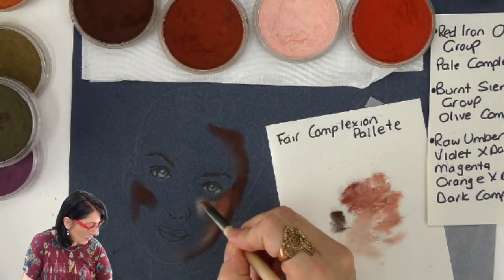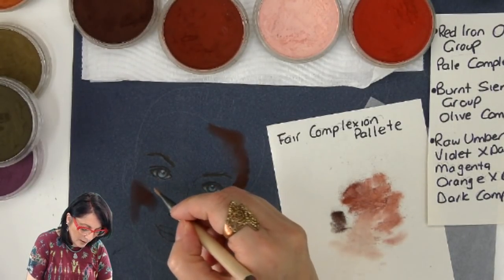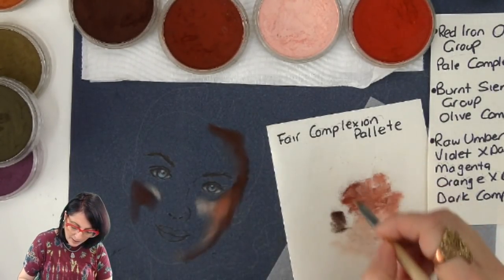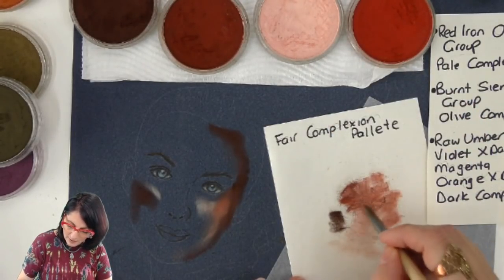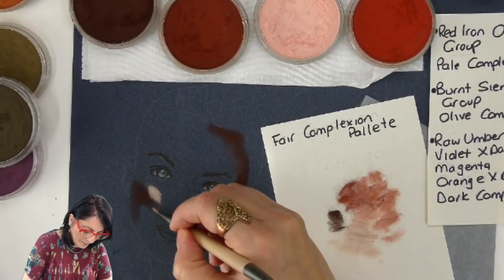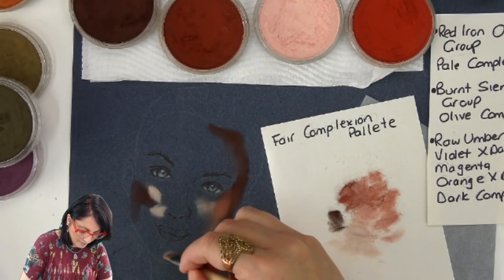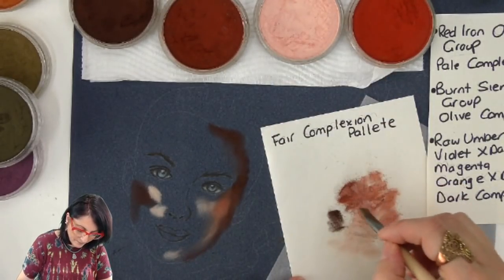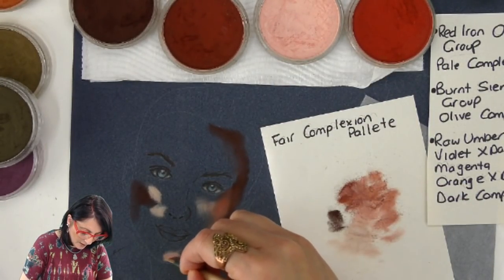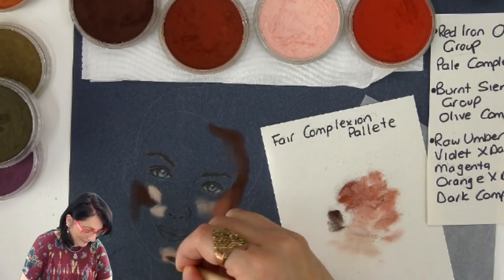Okay, so what I'm doing, I just want to put colours down so I don't lose my map. That's all I'm doing at the moment. It almost feels like I'm putting makeup on, foundation with this.